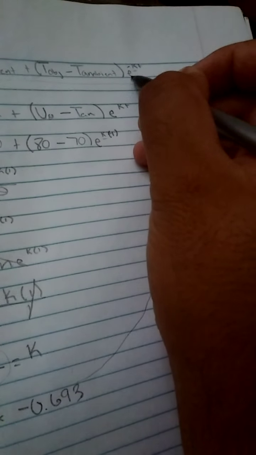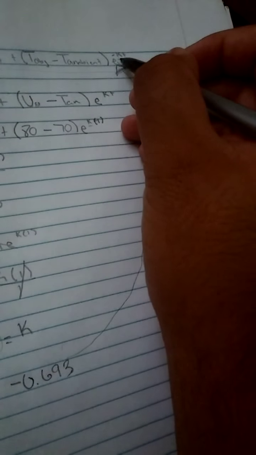We're going to use this decay coefficient in Newton's law of cooling to find the time of death. So let me rewrite the equation again.